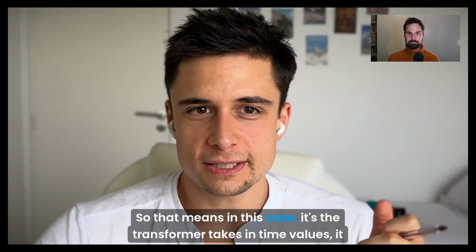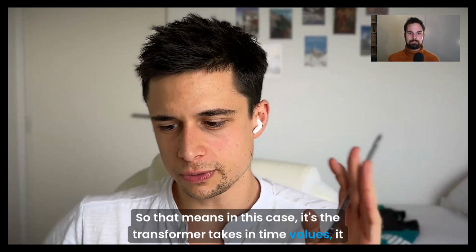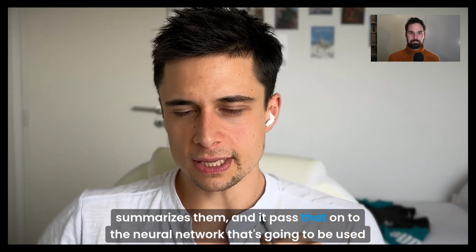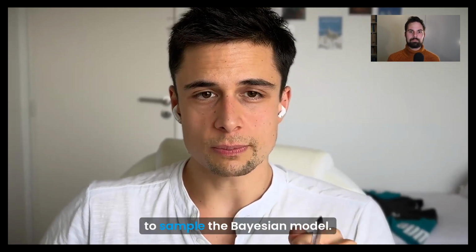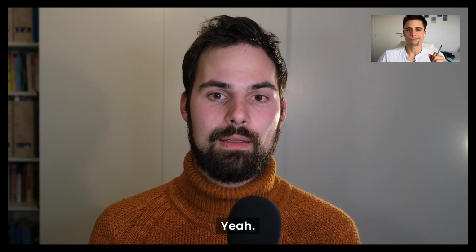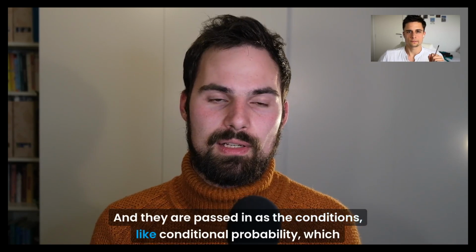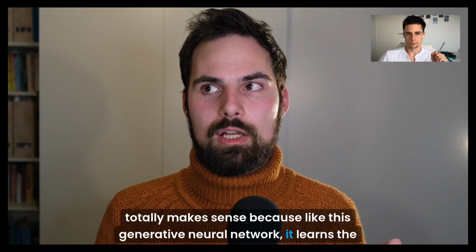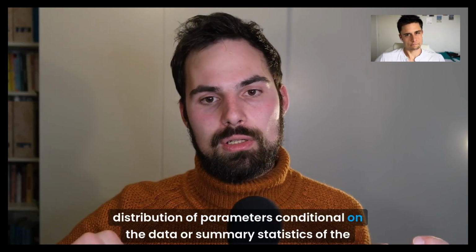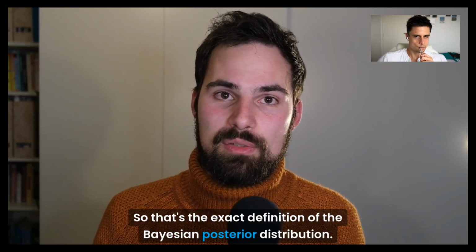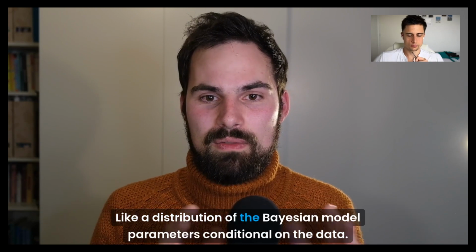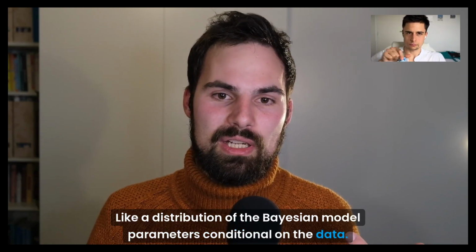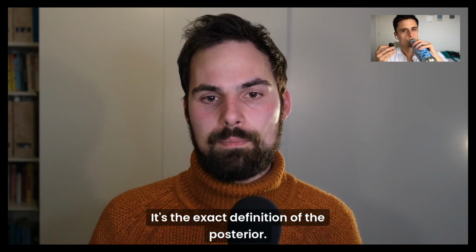So that means in this case, the transformer takes in time values, it summarizes them, and it passes that on to the neural network that's going to be used to sample the Bayesian model. Exactly. And they are passed in as the conditions, like conditional probability, which totally makes sense, because this generative neural network learns the distribution of parameters conditional on the data or summary statistics of the data. That's the exact definition of the Bayesian posterior distribution, a distribution of the Bayesian model parameters conditional on the data. Yeah, I see.